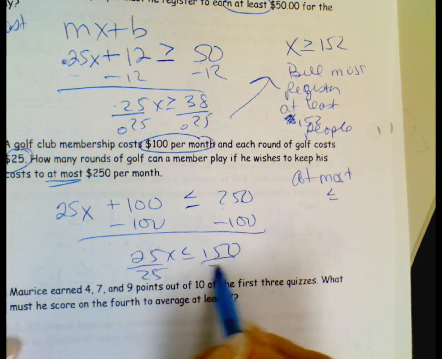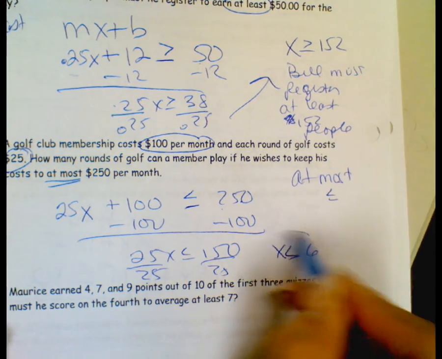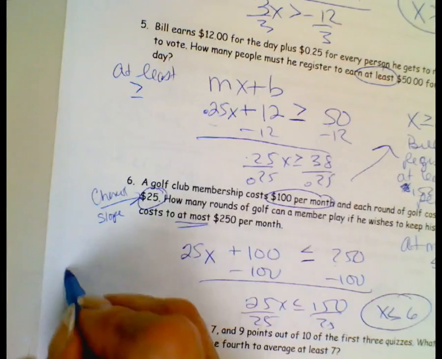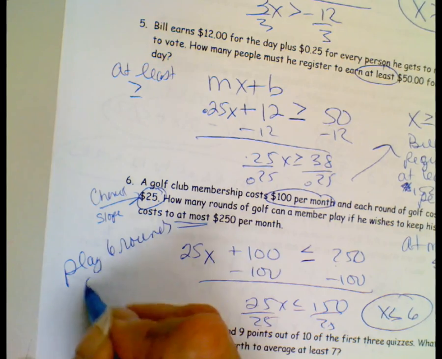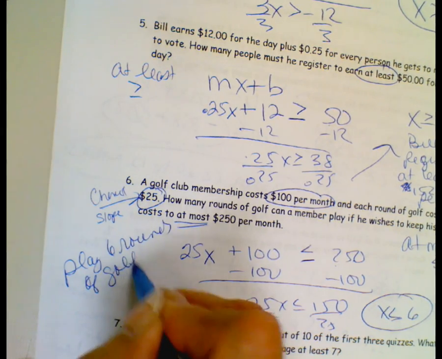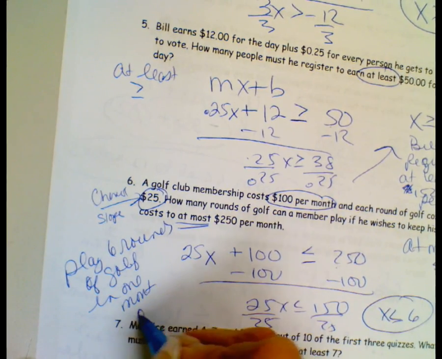Divide by 25. And x is less than or equal to 6. That means he can play 6 rounds of golf in 1 month or less.